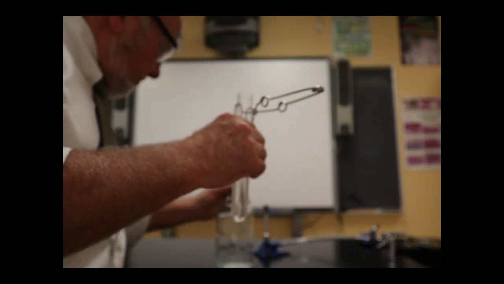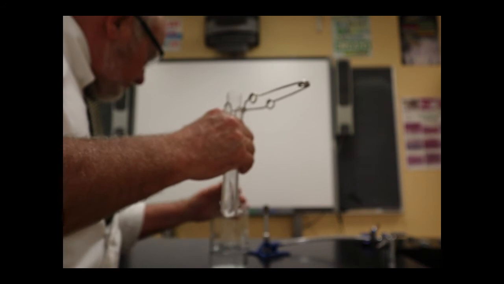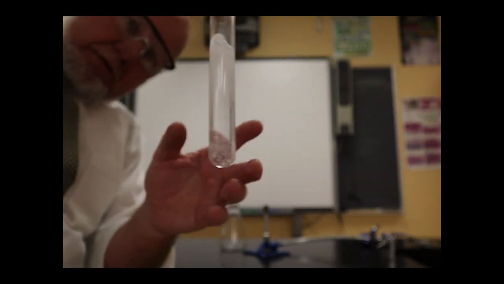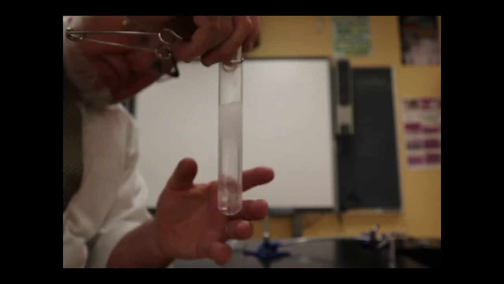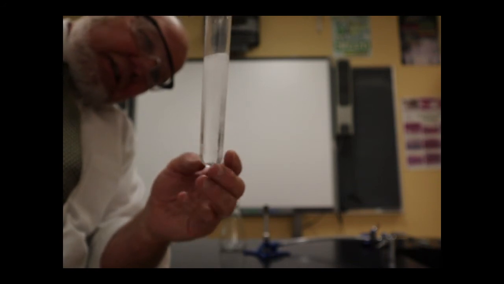All right, let's see if we can mix it up a little bit. Now I'm kind of holding it with my hand up here, but I'm just jabbing it, trying to mix it up. I still see bubbles there.